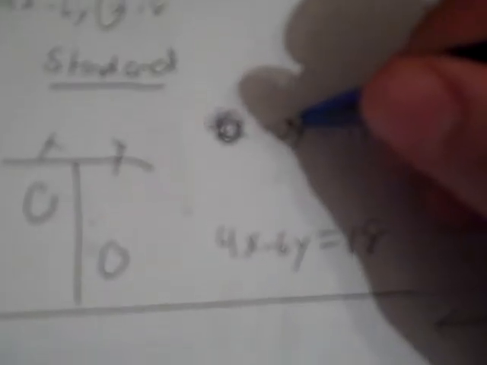Okay, now if x is 0, 4 times 0 is 0. And then negative 6 times y would equal 18. So the opposite of that, I'm putting a dot there for times. You just divide. I'm going to find the axis intercepts by dividing. Okay, so that's going to be negative 3.